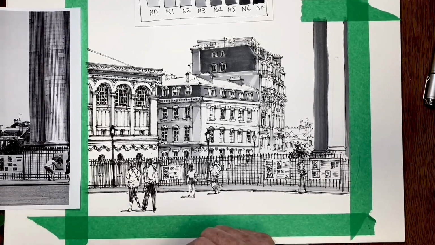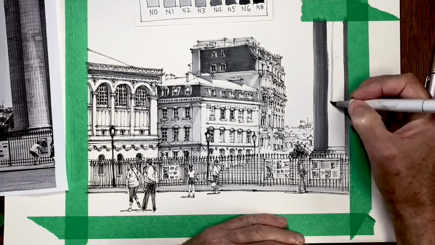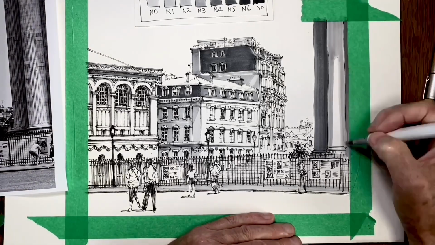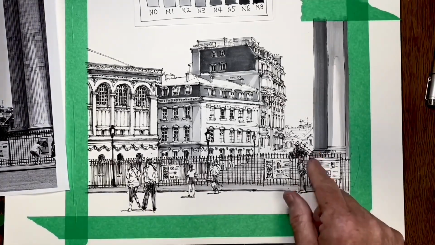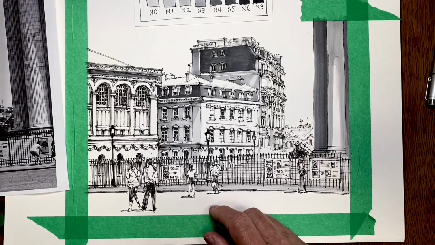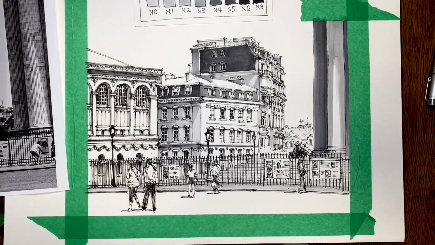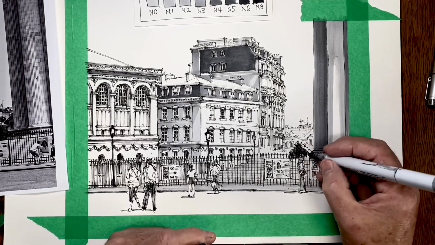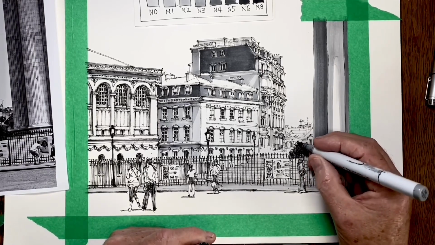I think I'm going to try with N1. I was going to use N2, but that's looking a bit too stark. I will get my 2. I'm going to do this tree now since it's right here, and I've decided to go with N5. No, actually I'll start with N4 and just see if that's dark enough. In fact, N4 was just all I needed.